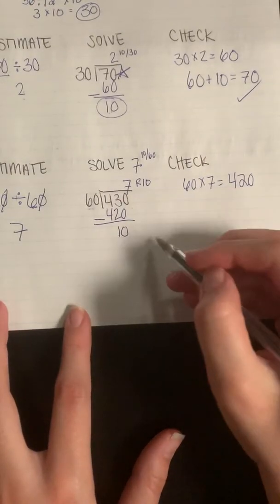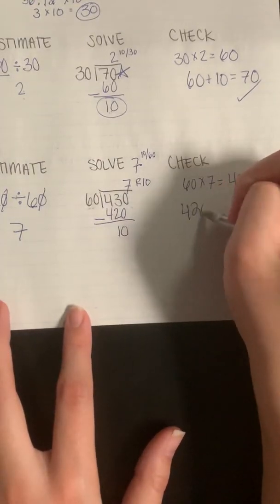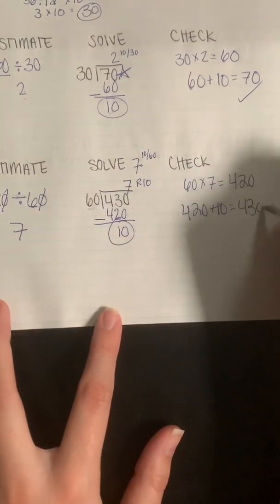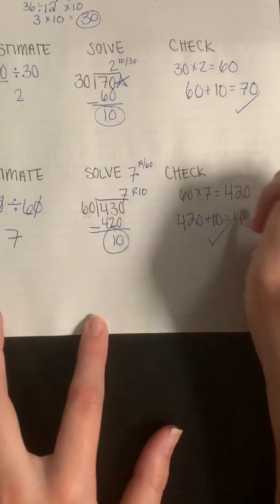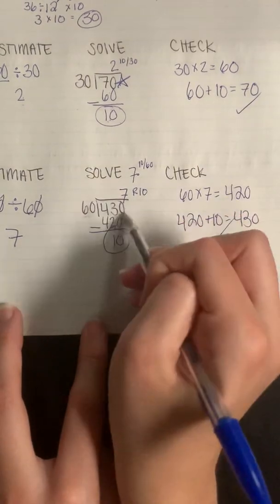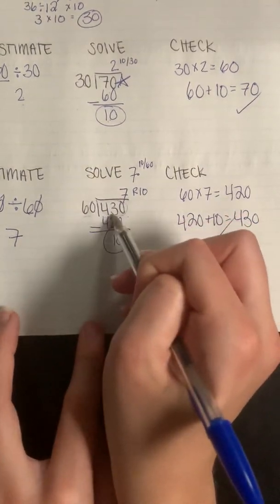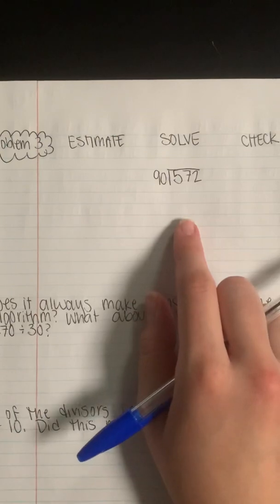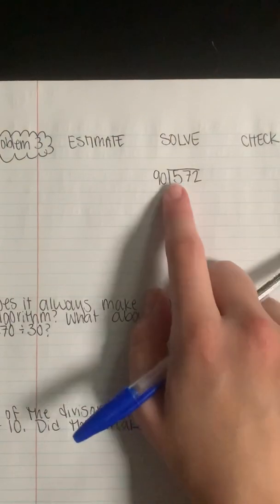Then we have to add on the remainder. So 420 plus this 10 equals 430. Did we get the answer? Yes. When we're checking, we're looking to see that we get back to this dividend, this answer that we started with.